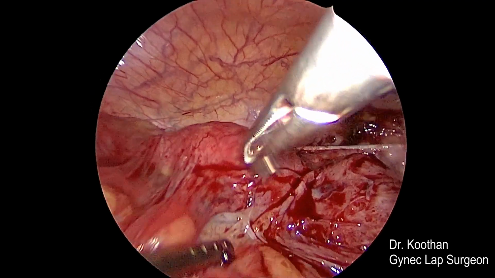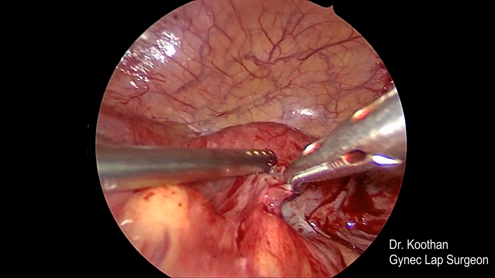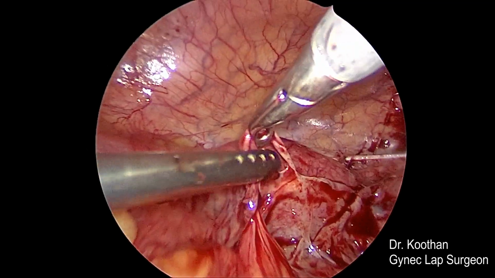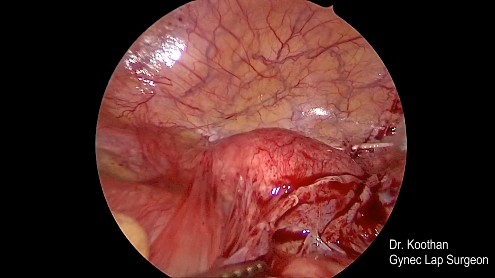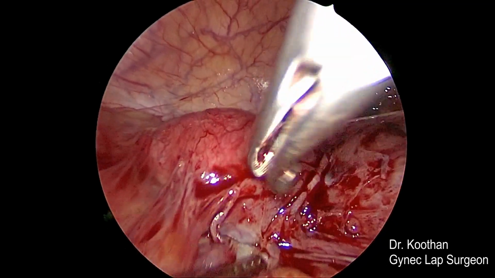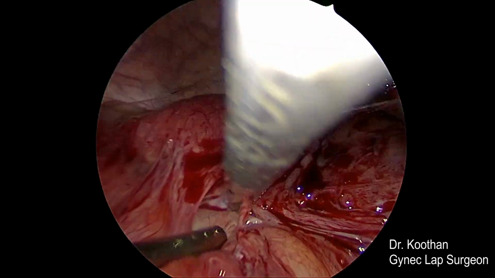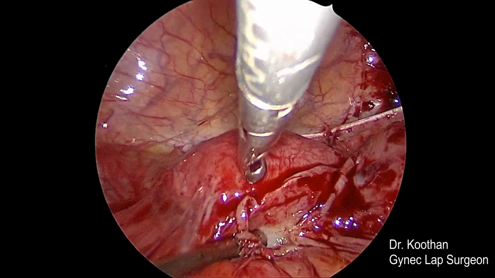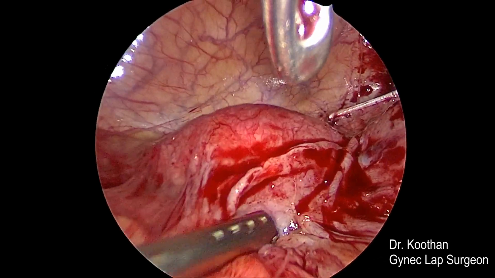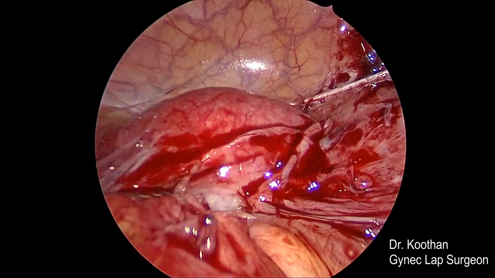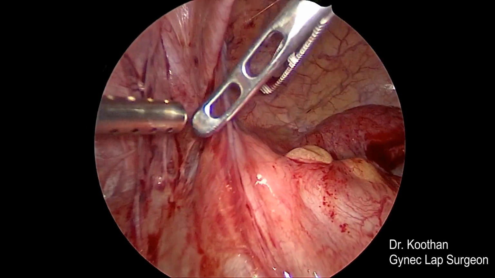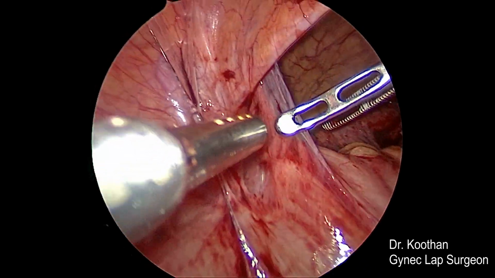Now we have started dissecting the adhesions over the anterior surface of the uterus. What you can see is that the sigmoid, which is densely plastered to the anterior surface of the uterus, and now we are slowly releasing it. This is the sigmoid adhesion.